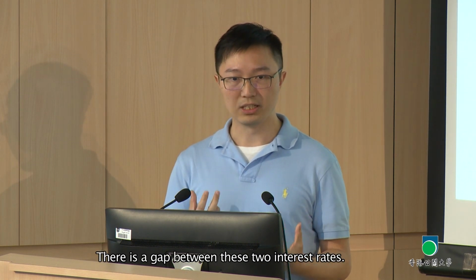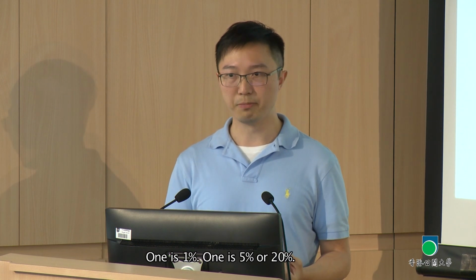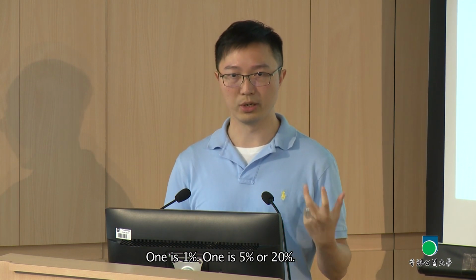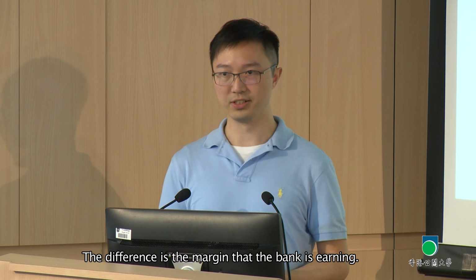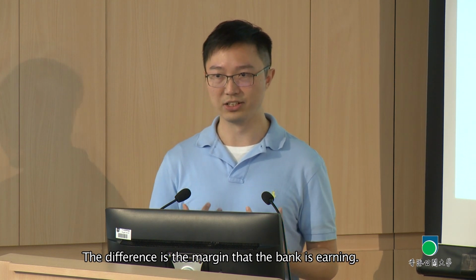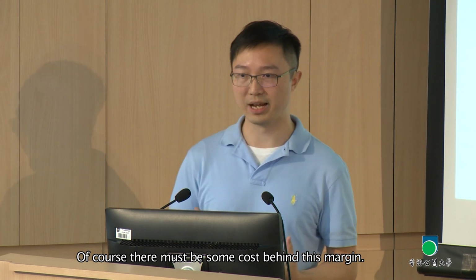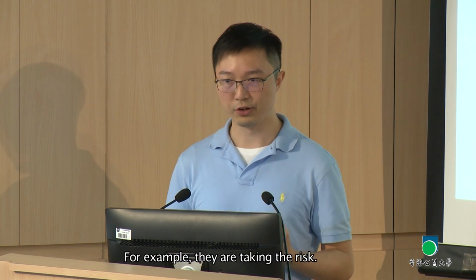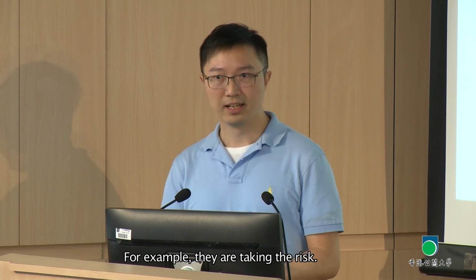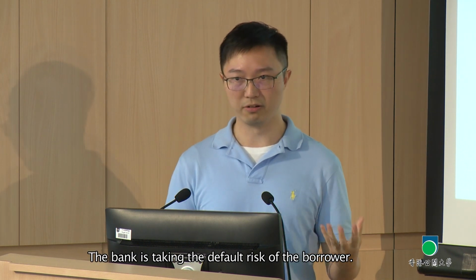There is a gap between these two interest rates. One is 1%, one is 5% or 20%. The difference is the margin that the bank is earning. Of course, there must be some cost behind this margin. For example, they are taking the risk. The bank is taking the default risk of the borrower.